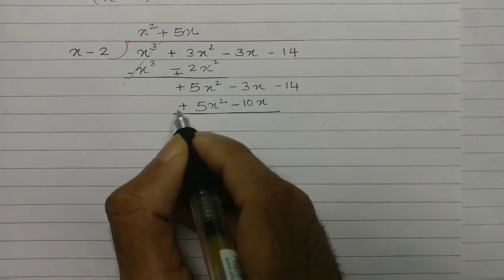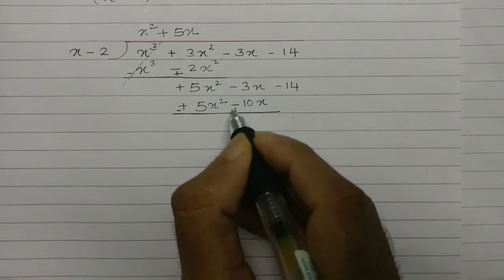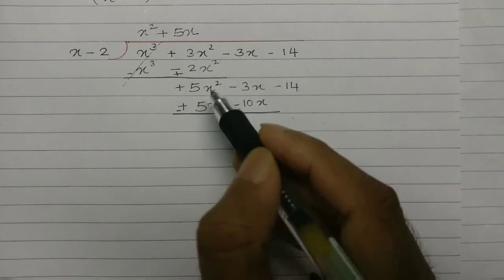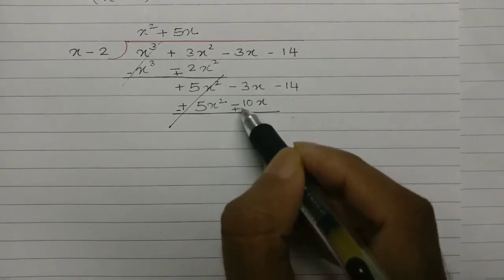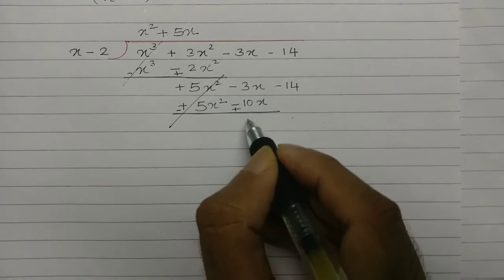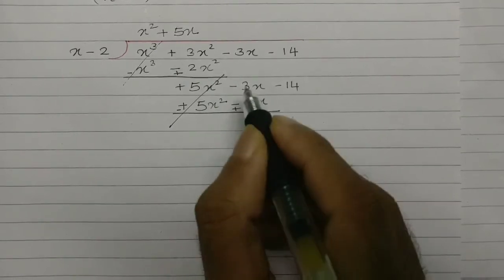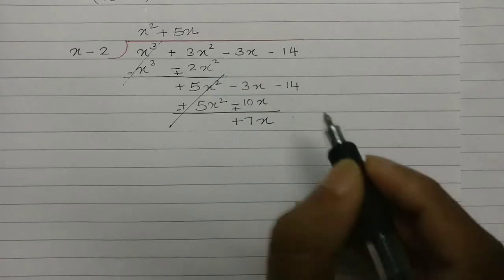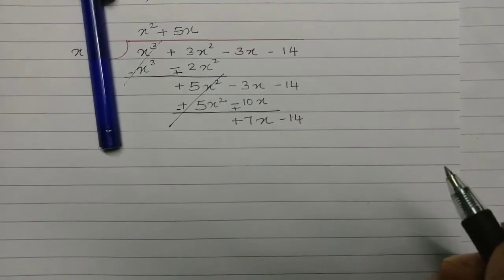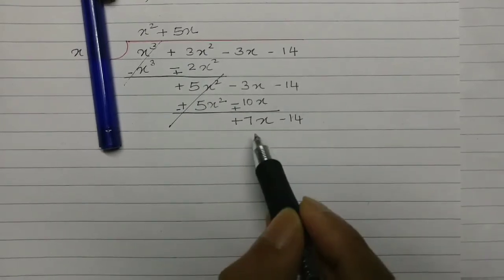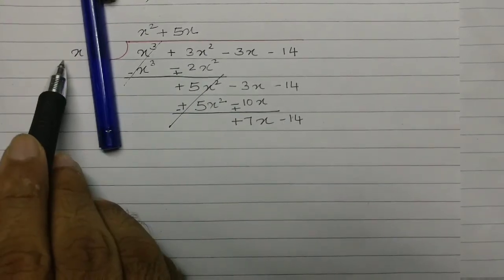And change the sign. Positive will become negative, negative will become positive. Once I do that, cancel these terms, and this will become minus and plus minus. So 10 minus 3 is 7x, sign of the greater number, minus 14, bring it down. Unhide this term, hide this term again, and now I have x over here.